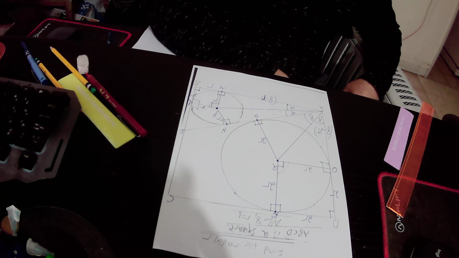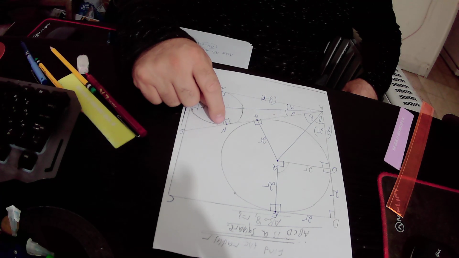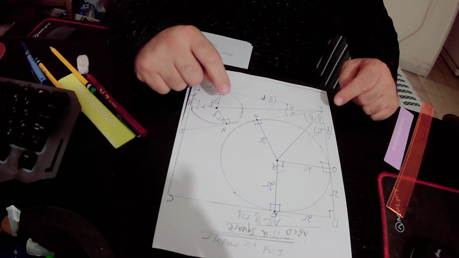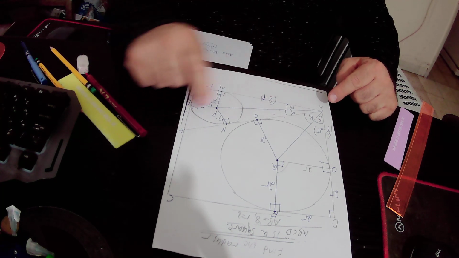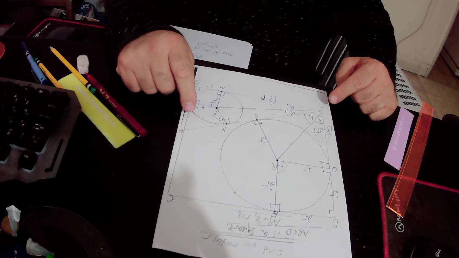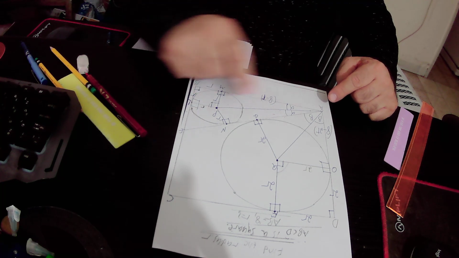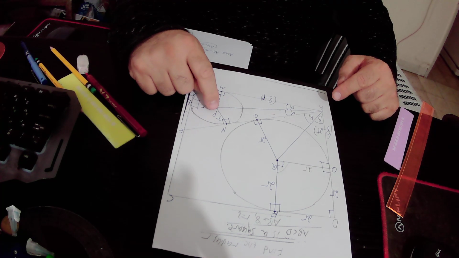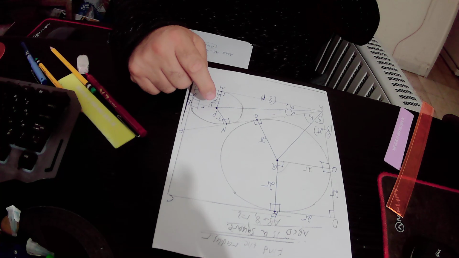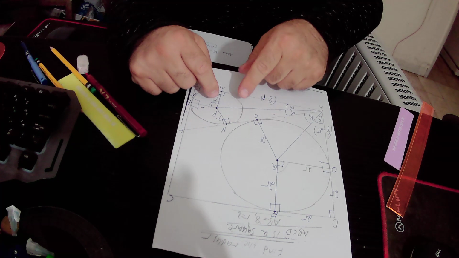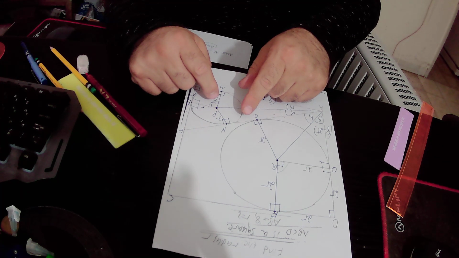And the same thing applies to this radius. We have the tangent AE, this is perpendicular, and the tangent AB, the touching point between tangent AB and this small circle is at point N. Then we connect together points P and N by a straight line.